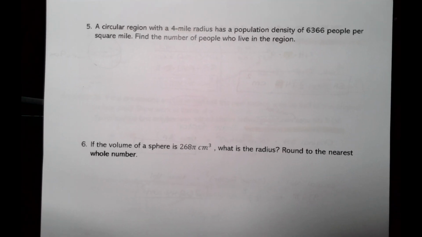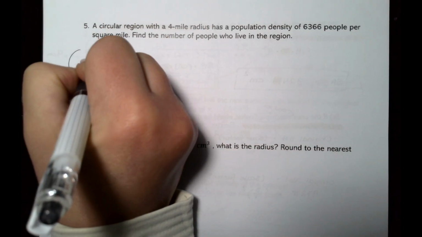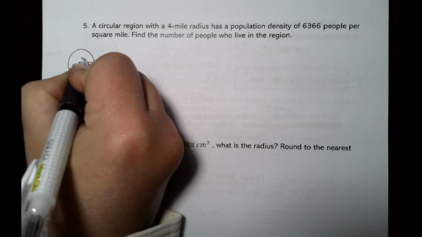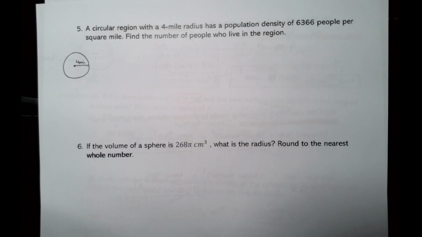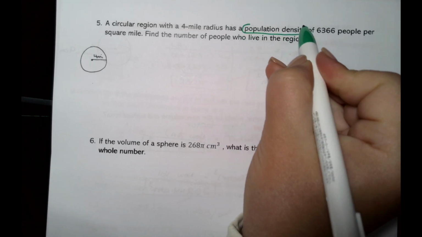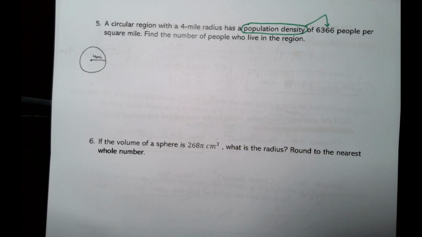Okay, a circular region. So let's draw that out. A circular region with a 4-mile radius has a population density, here's our keyword again, of 6,366 people per square mile. Find the number of people who live in that region.